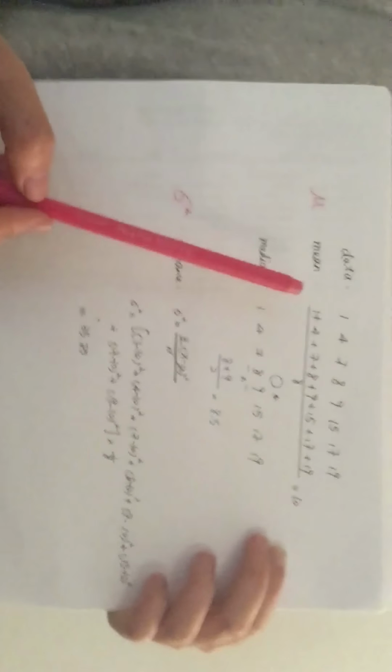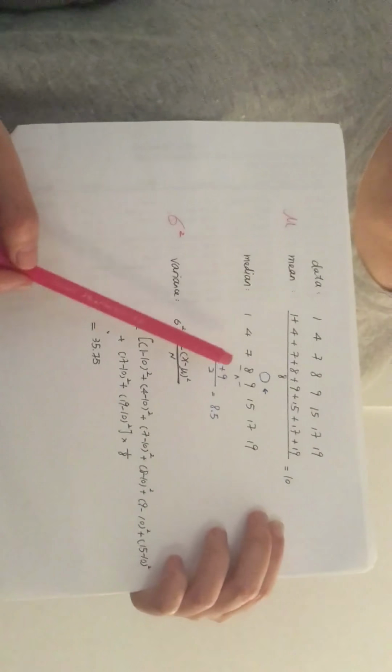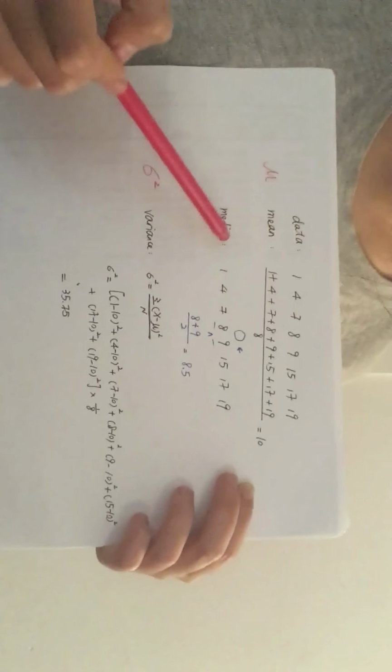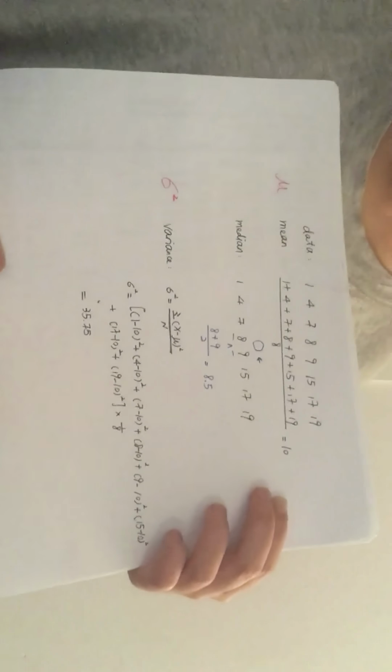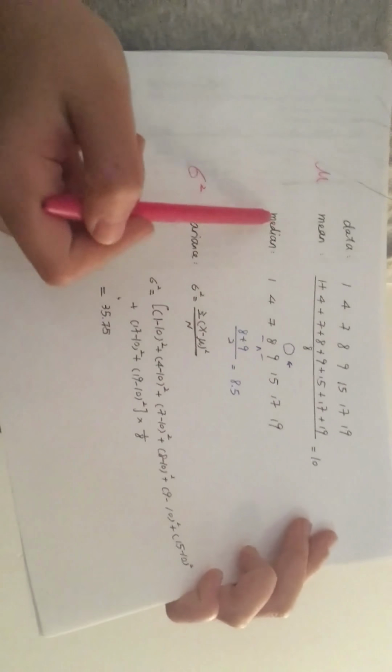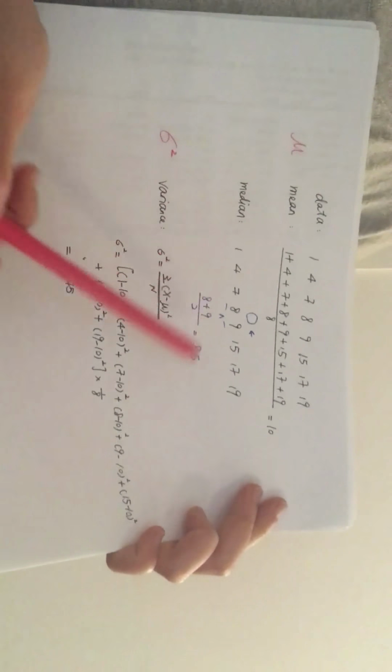If the number of data you have is an odd number, you're just going to take the one in the middle and then use it as the median value. As you can see, the difference between the median value and the mean value is that in this case, the median value is slightly less than the mean value.